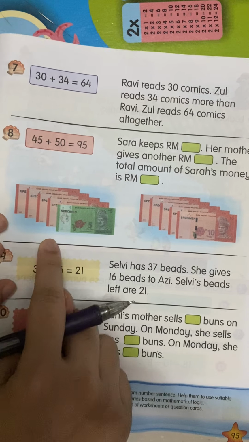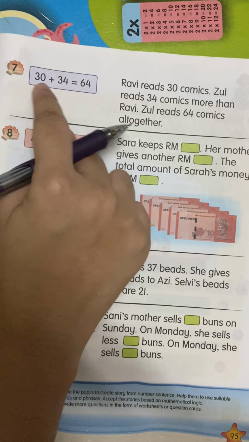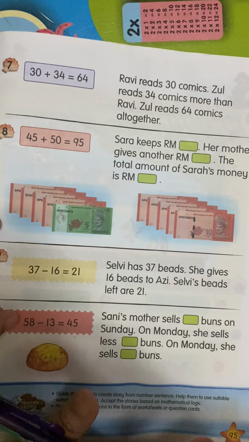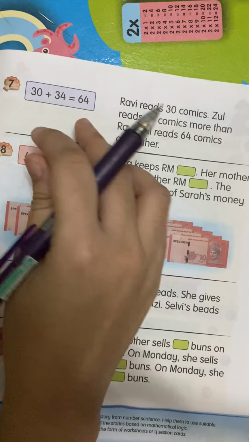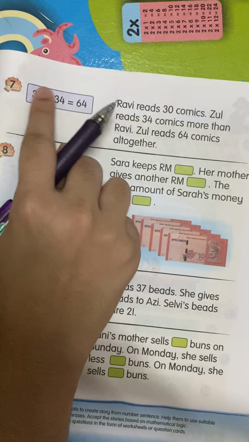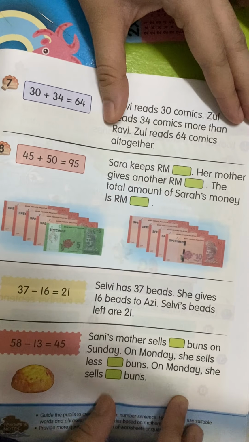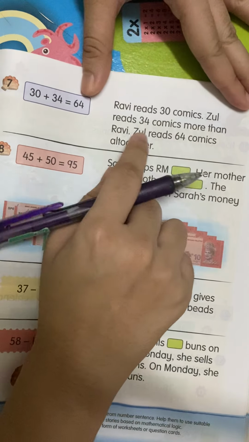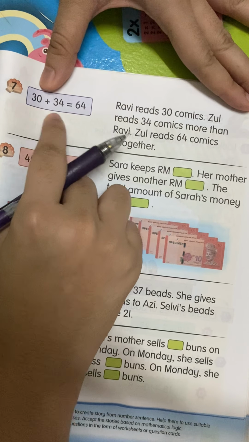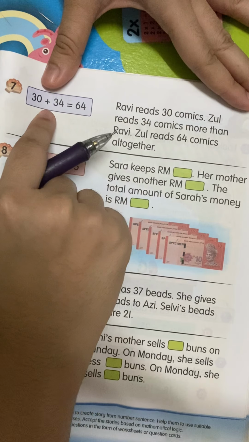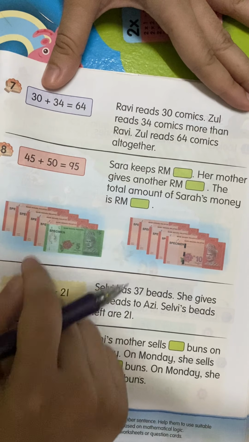These are all ayat matematik. Number sentence or mathematical equation. So we need to make stories from the equation. These are all examples of stories that are made from the equation. Ini semua adalah contoh cerita yang dibuat daripada ayat matematik.